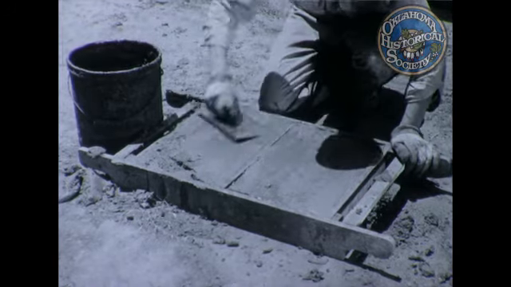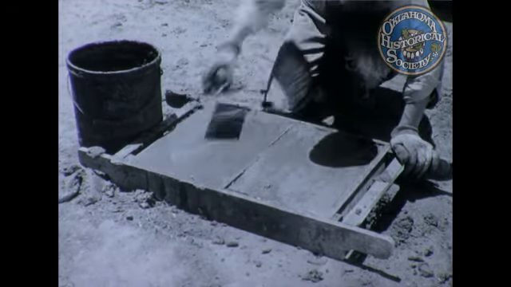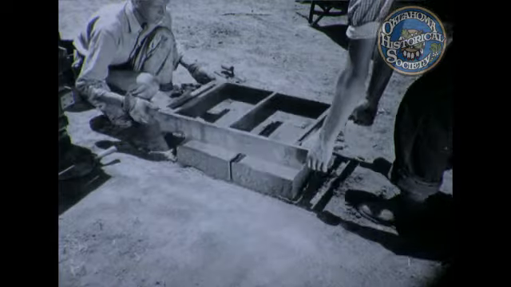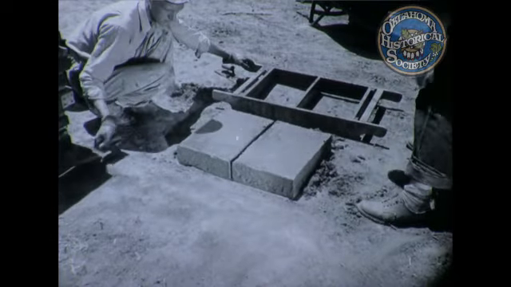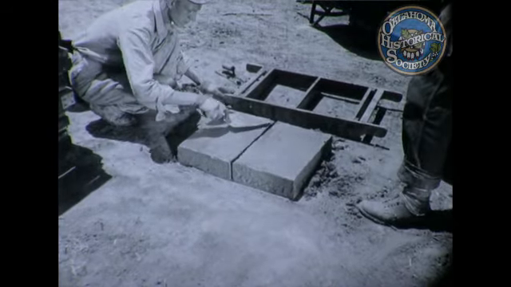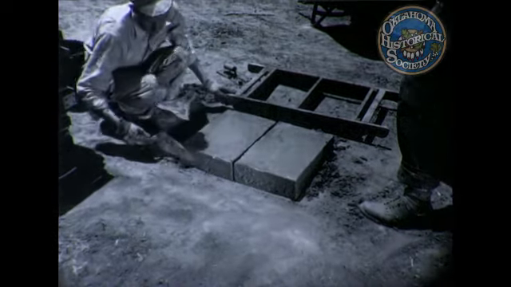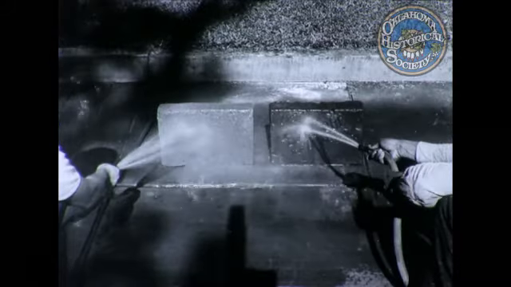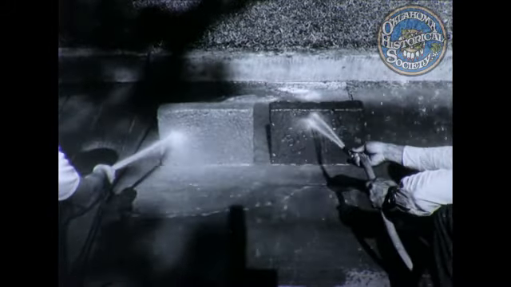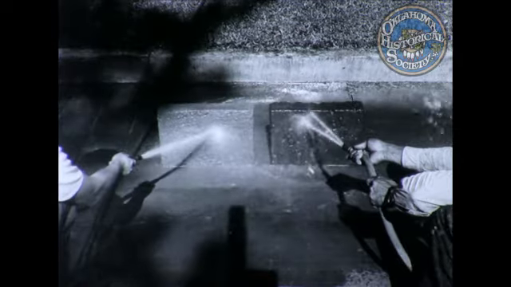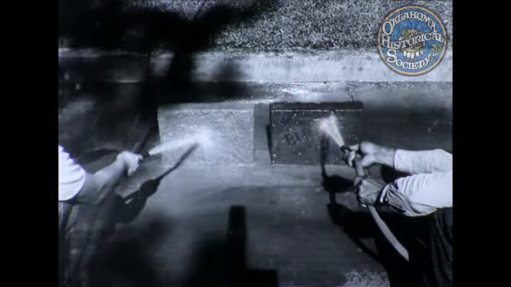Now we can see the effect of treatment by another demonstration with these bricks being made here. Now the brick on the left is the brick made of untreated material. The brick on the right has been treated with emulsified asphalt. You will see that the water has an immediate effect upon the untreated brick, but has little or no effect upon the treated brick on the right.